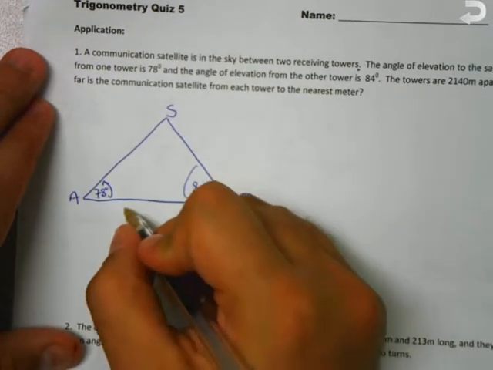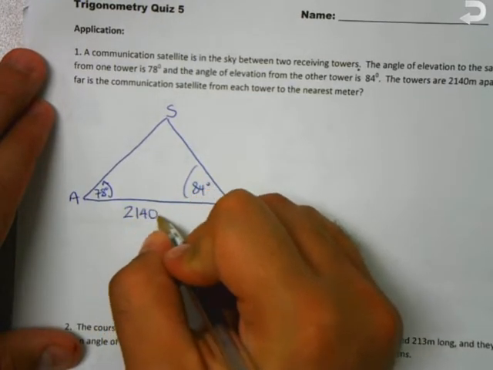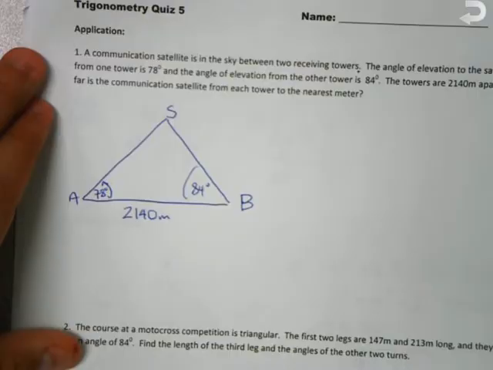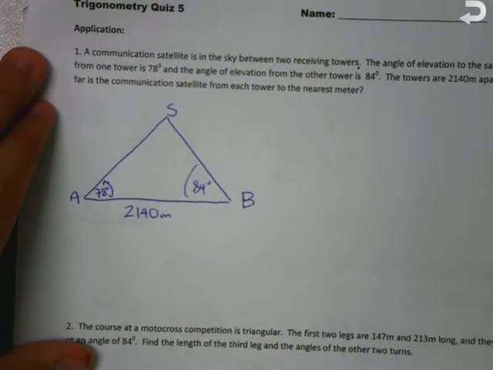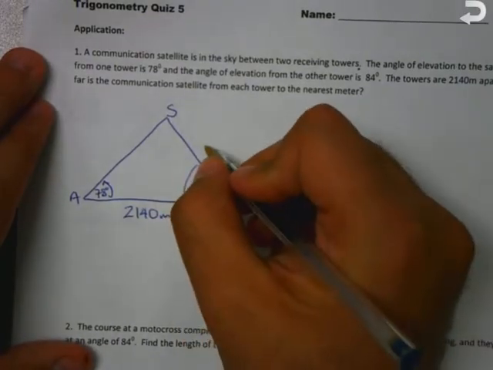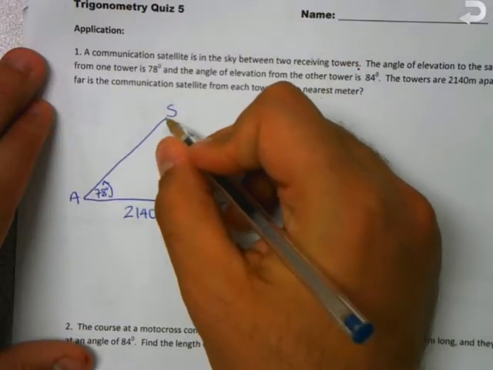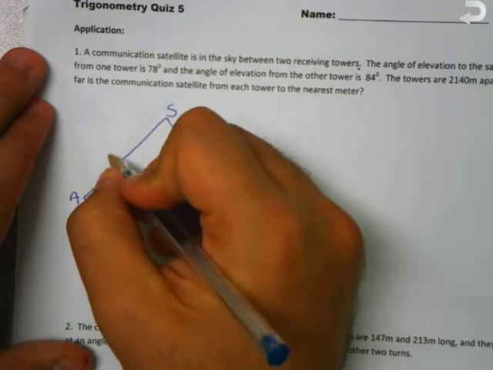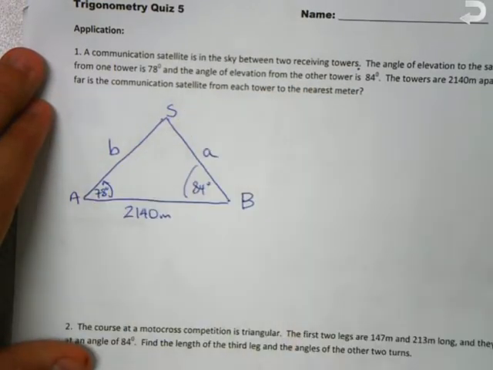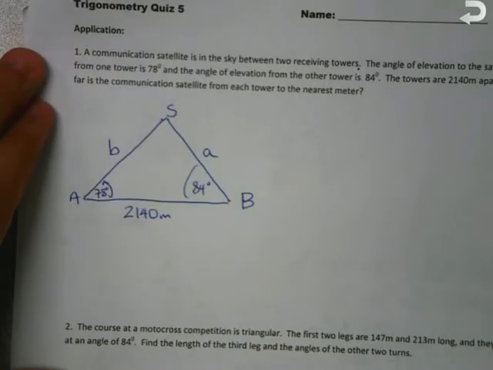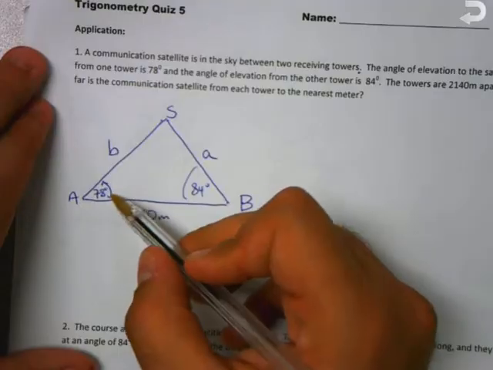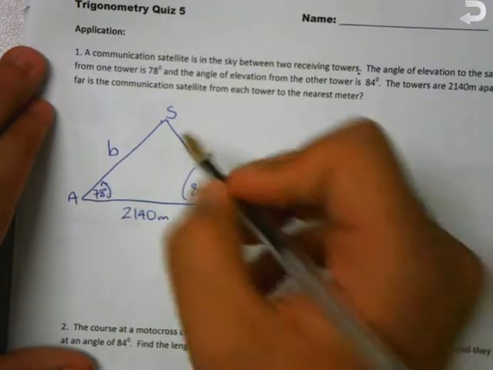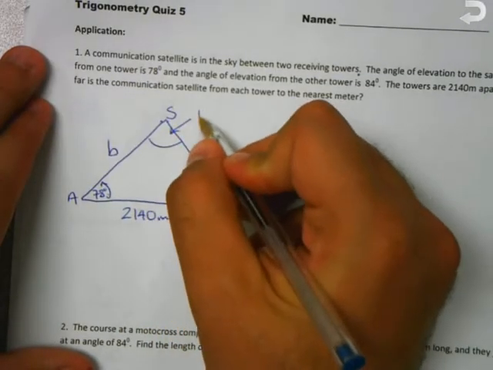So that's 78 degrees. And for the other tower it is 84 degrees. The towers are 2,140 meters apart. How far is the communication satellite from each tower? So that means we're trying to figure out this distance from tower B and this distance from tower A.